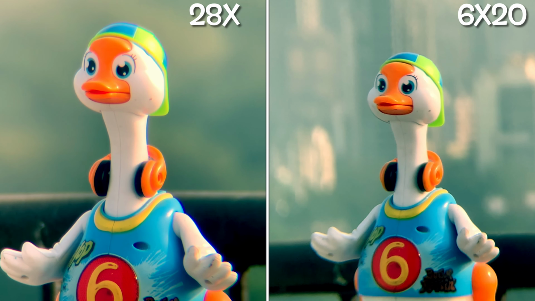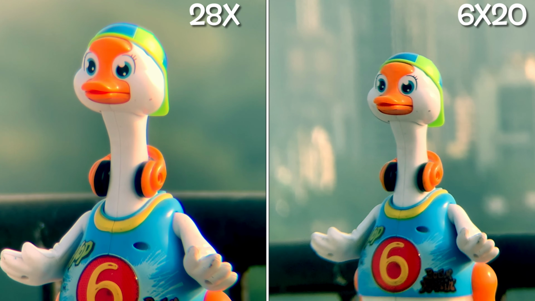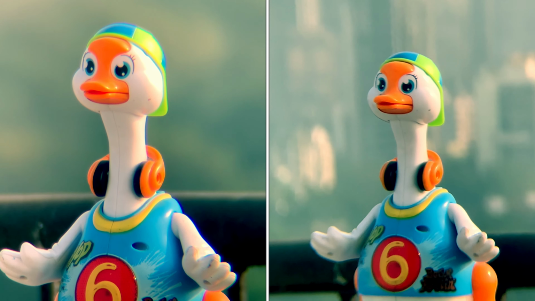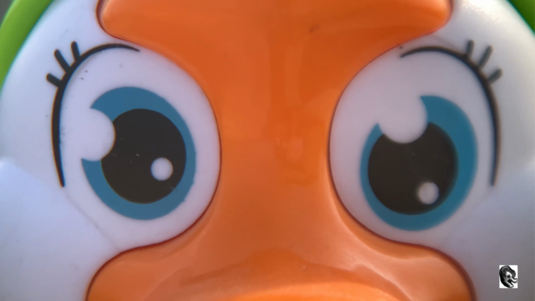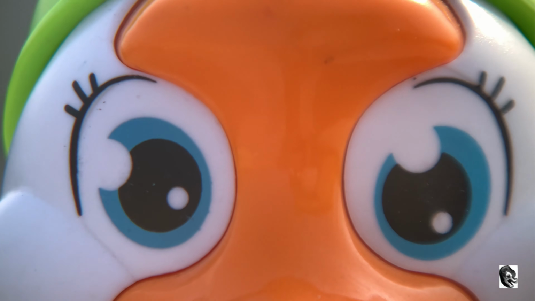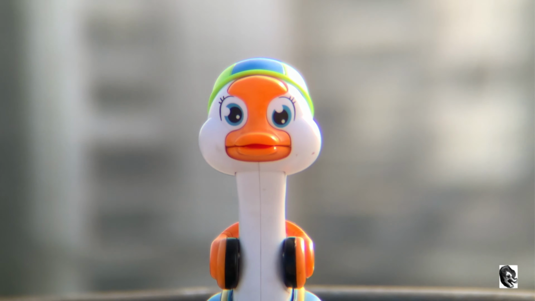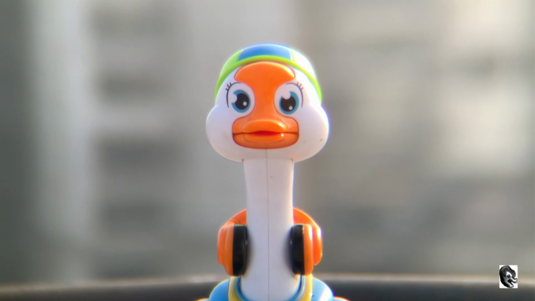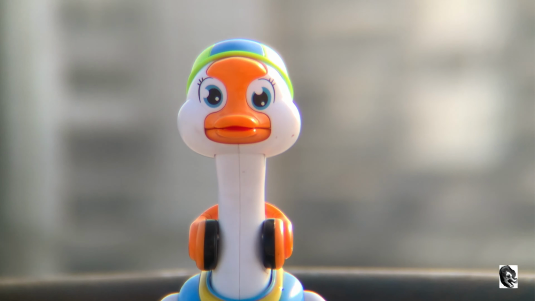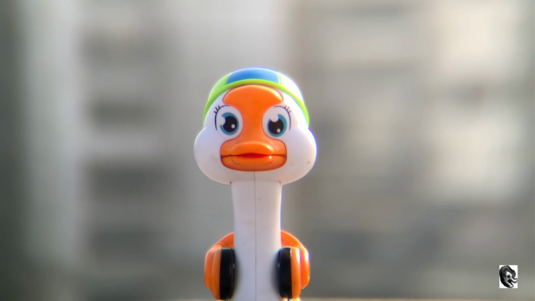Hello everyone, welcome to my channel, and today I am doing a comparison video between Apexel 6x20 versus Apexel 28x telephoto zoom lens. I am capturing this from Apexel 6x20 at a distance of just 2 foot, which is the minimum focus distance. I am capturing this from Apexel 28x telephoto zoom lens at a distance of 7 foot approximately, and this is the minimum focus distance of this lens.